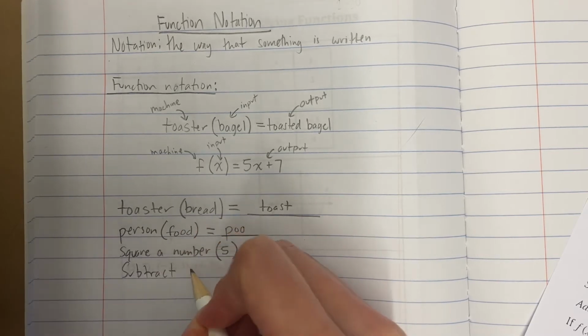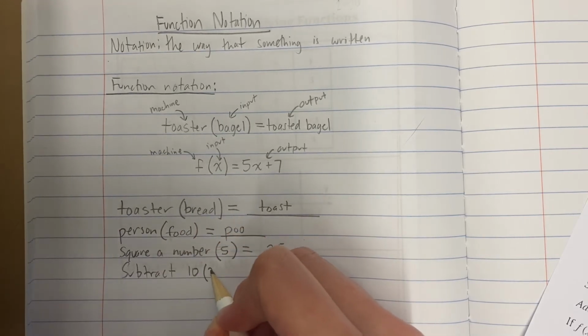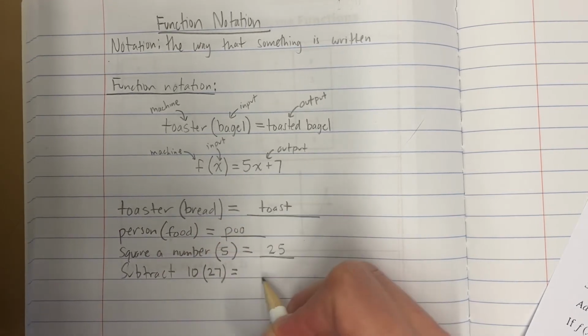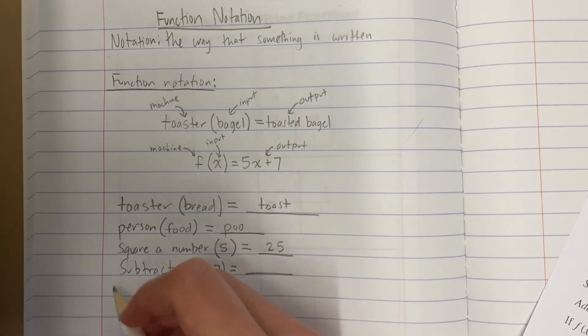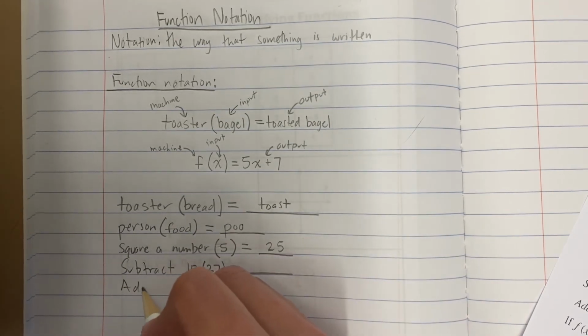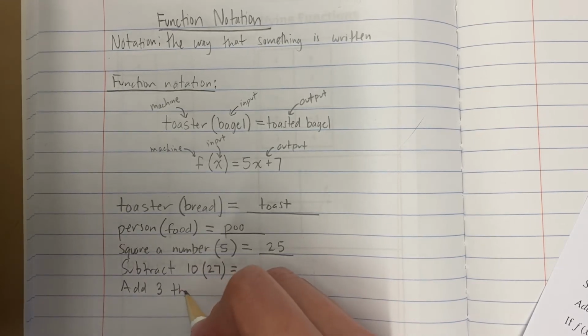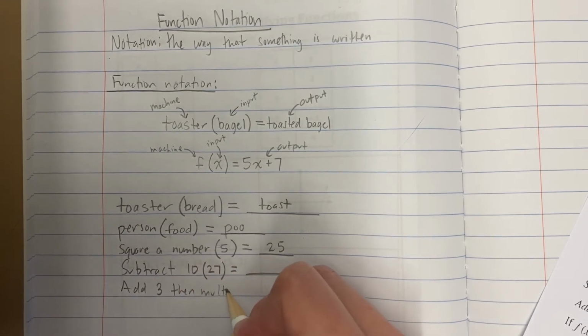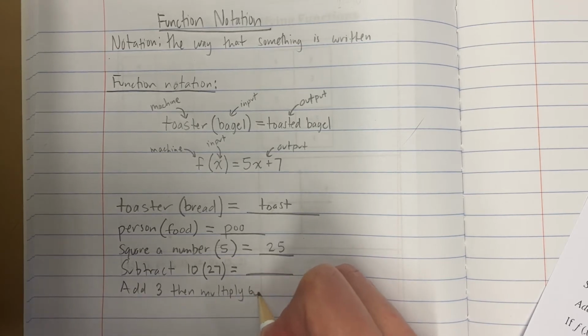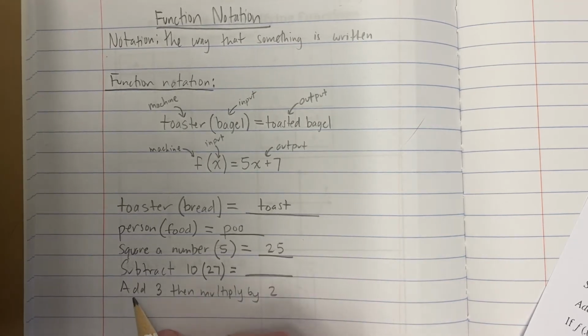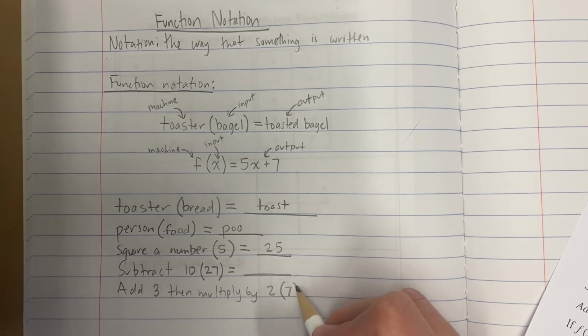What if I have a machine that subtracts 10, and I input a 27? What would that get me? Okay, I'm going to write a couple examples, and then you should pause and try it. What if I have a machine that takes a number and adds 3, then multiplies by 2? So this machine takes whatever you put in and adds 3 and multiplies by 2. What would happen if I input a 7?